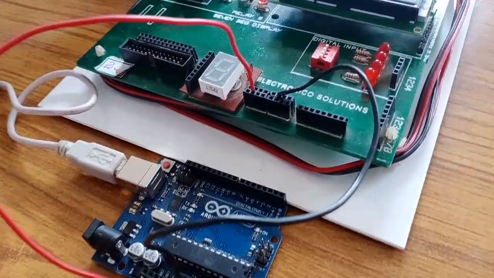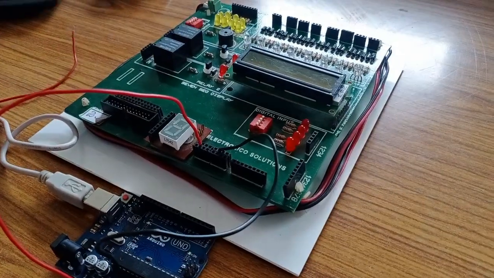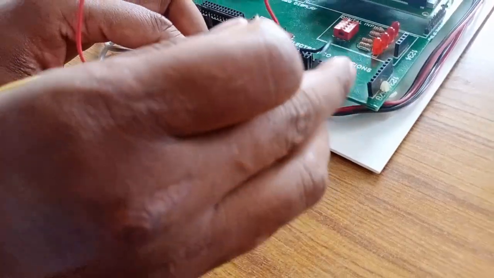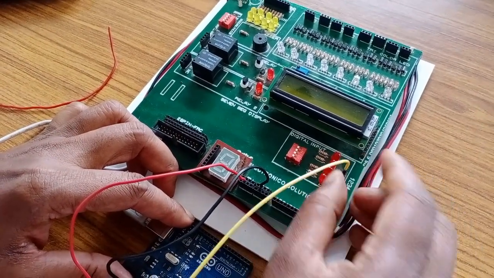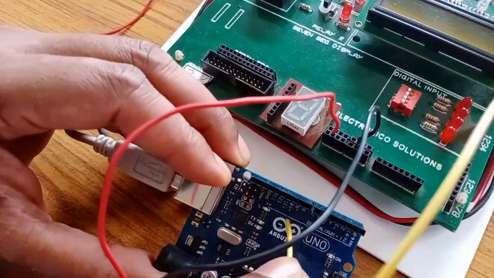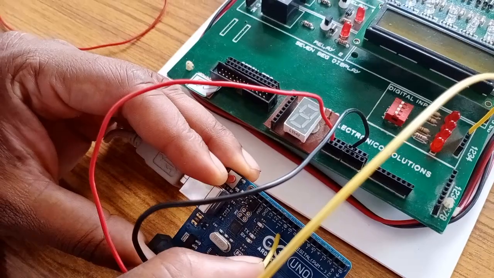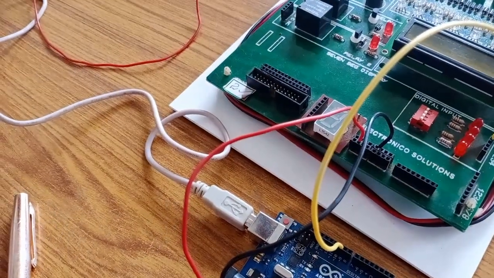What else remaining? Only two things. That is, we need to connect the output terminal of the dip switch to the port pin number 10 in our Arduino IDE. Yes, that's all. We have connected the switch connection.